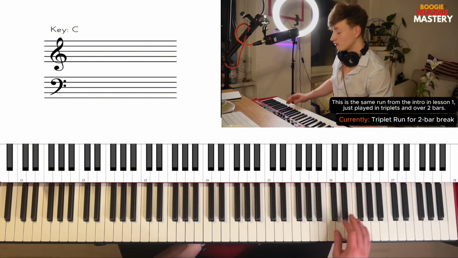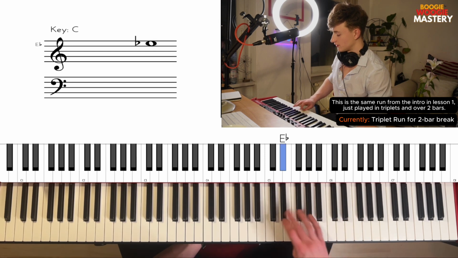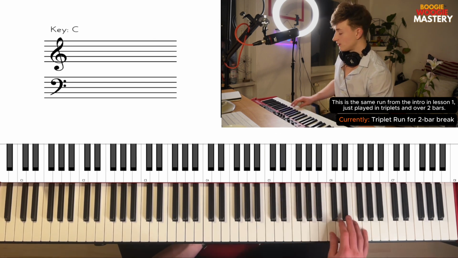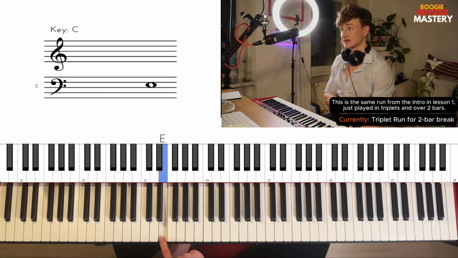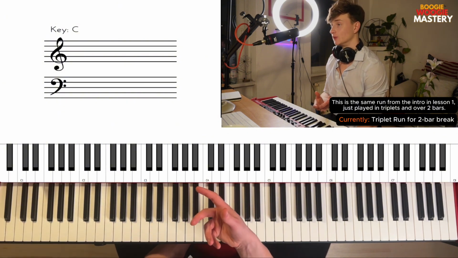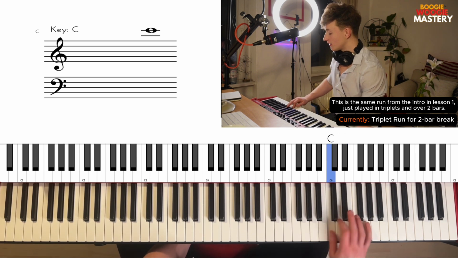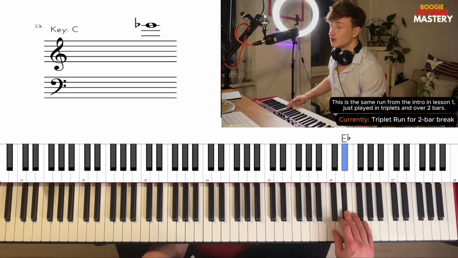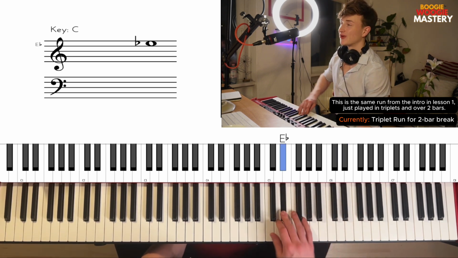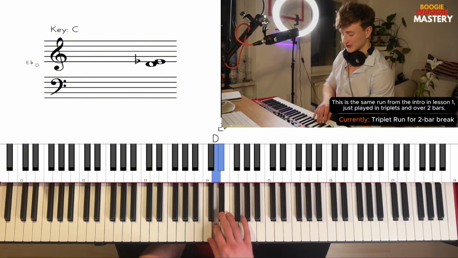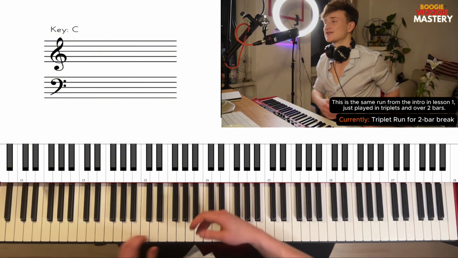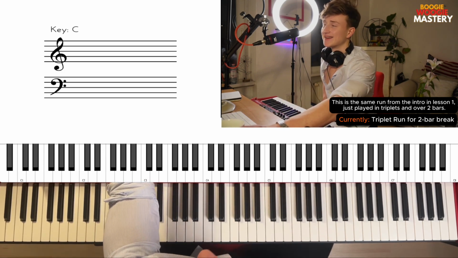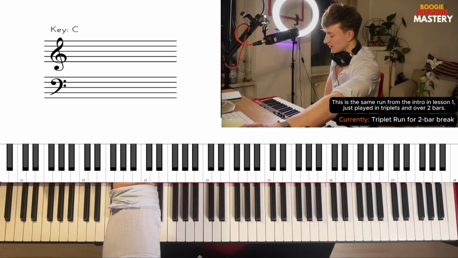It's the same run you did in the intro. In the intro you just did it to here, and now you're just gonna do it all the way down to here. And then you're gonna end the run on the E, because that's the melody note that we want to lead into. Okay, so 1 and 2, sorry, 2 and 3 and 4 and 1 and 2 and 3 and 4 and 1. It sounds so ridiculous, but yeah, that's the run, and you should count it like that.